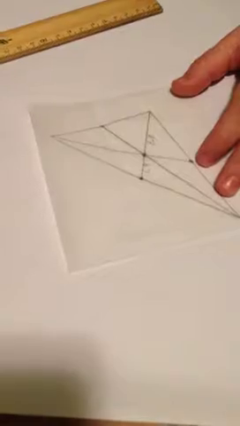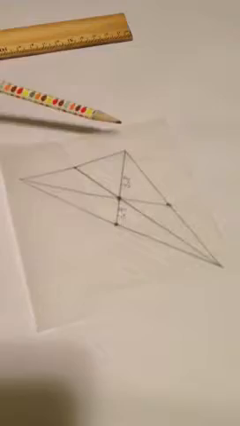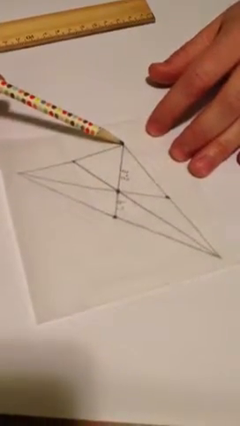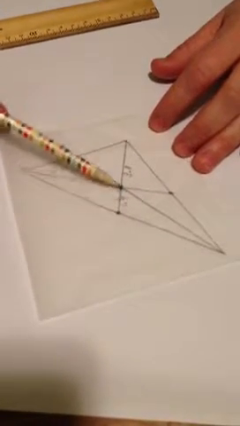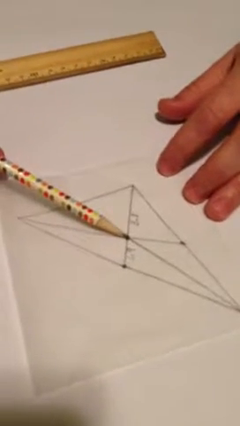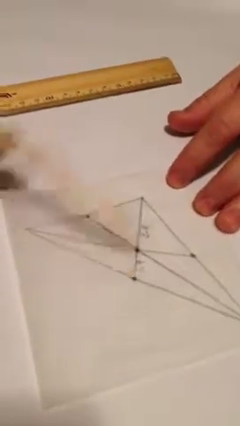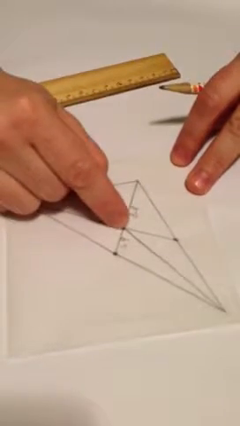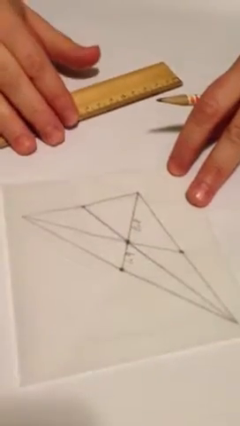Okay, so after you've measured, please think of making a clear statement of what is the relationship between the segment of the median between the vertex and the centroid versus the segment of the median between the centroid and the midpoint of the side opposite. All right, so there are 2 segments from the vertex to the centroid and centroid to midpoint. What is the relationship between those 2?